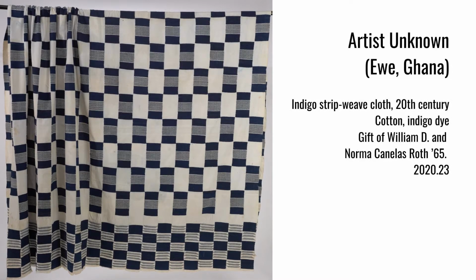But before we get started, let's take a closer look at our featured artwork from the collection. This woven fabric is an example of Kente cloth, a specific type of textile or fabric from Ghana. Kente originated with the Ashanti people of the Akan Kingdom in what is now the African country of Ghana. The Ewe people, who live across southeastern Ghana, southern Benin, and the southern half of Togo, have also long produced Kente cloth as part of their culture.